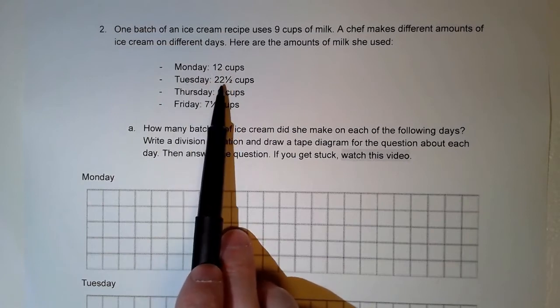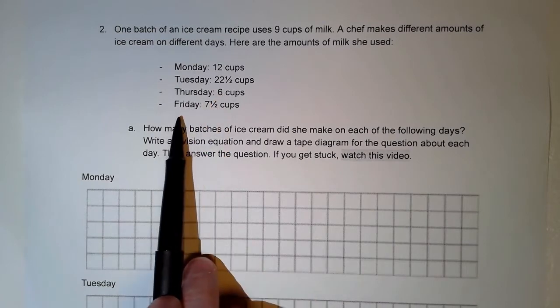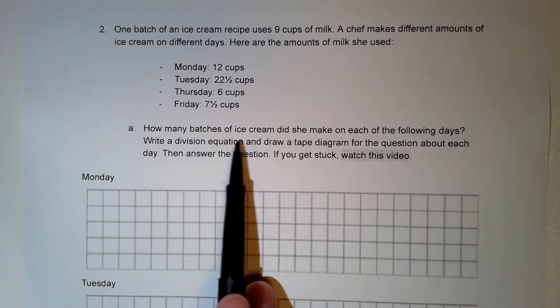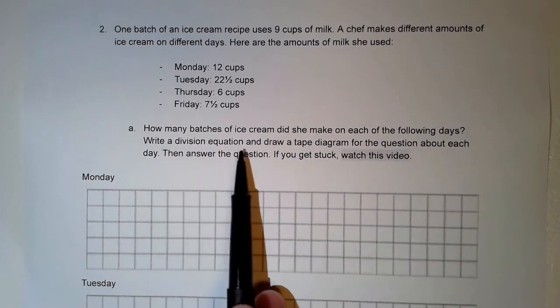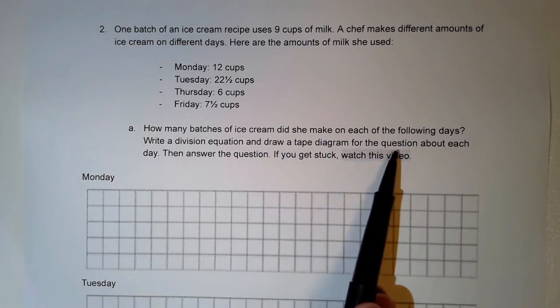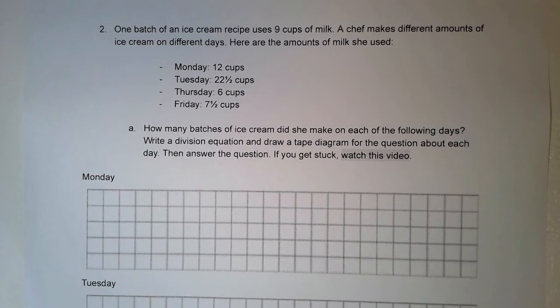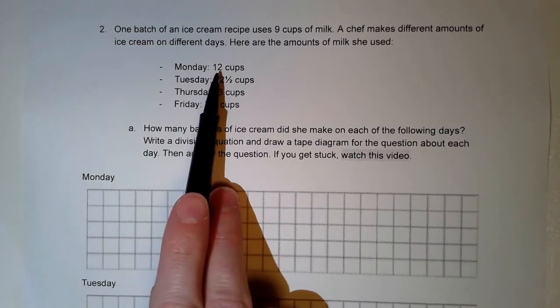Tuesday, she used 22.5 cups. On Thursday, she used 6 cups. And on Friday, she used 7.5 cups. How many batches of ice cream did she make on each of the following days? Write a division equation and draw a tape diagram for the question about each day. Then answer the question. So on Monday, she used 12 cups.